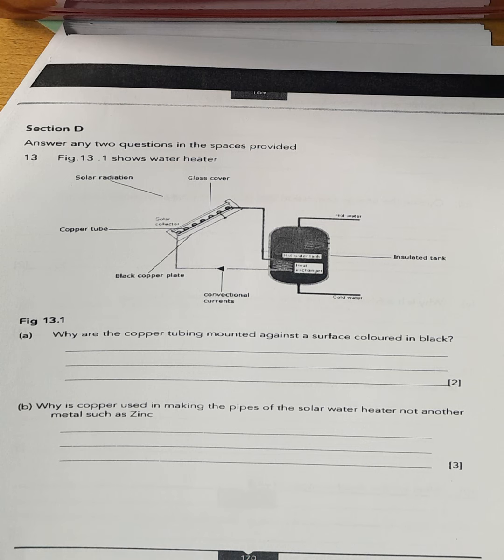Why is the copper tubing mounted against a surface colored black? Black has the highest absorptivity among all the colors. Therefore, the copper tubes are painted black. This is to increase absorption of heat energy by the water.